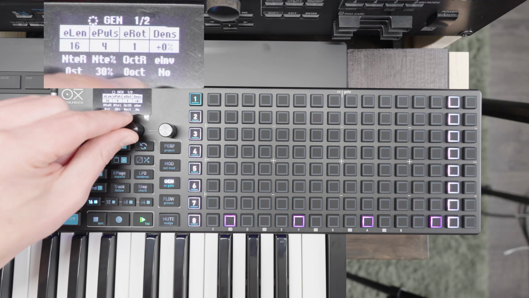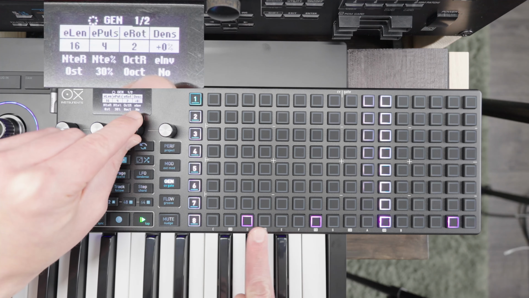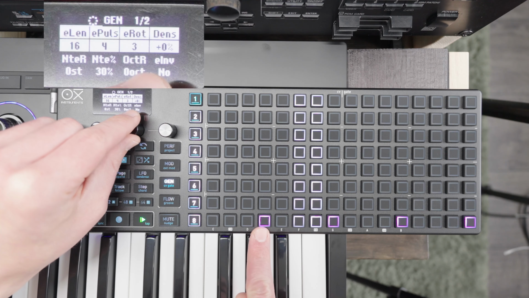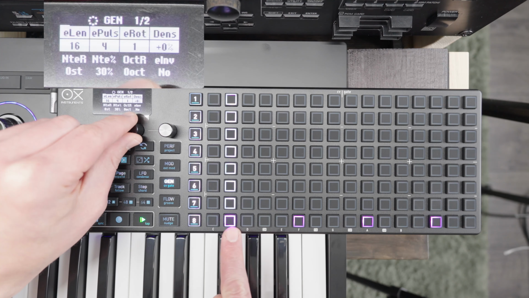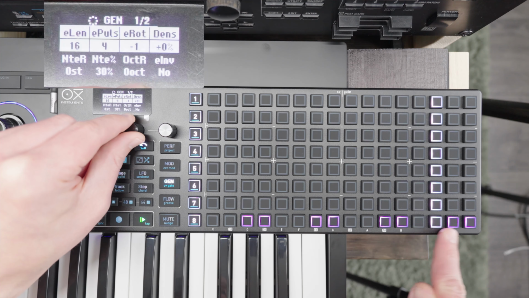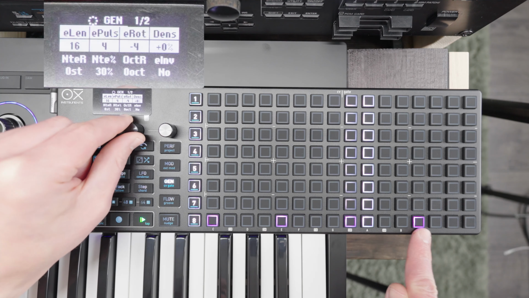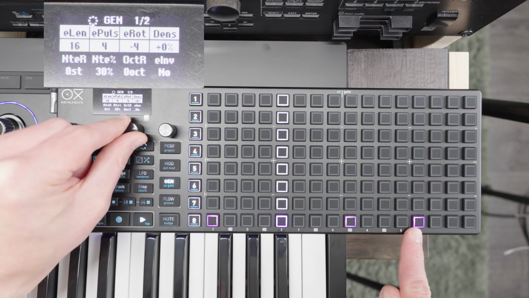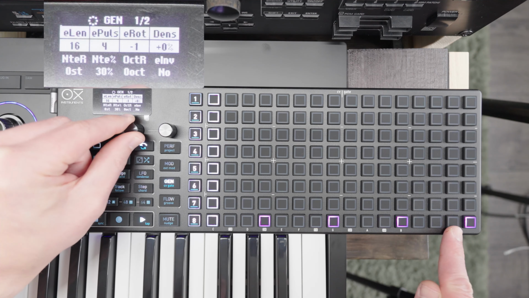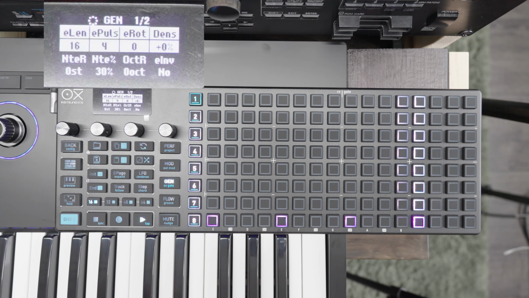You can rotate the pattern, so you can basically move the pattern forward on the grid or back. So the first step wraps around and goes backwards. So we can go back to the beginning.